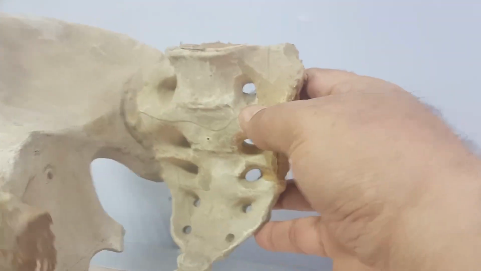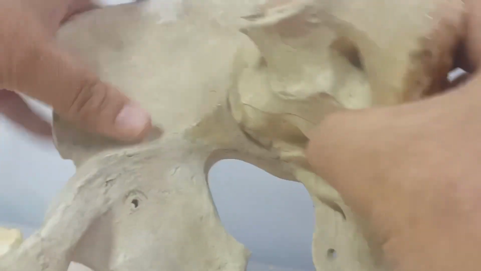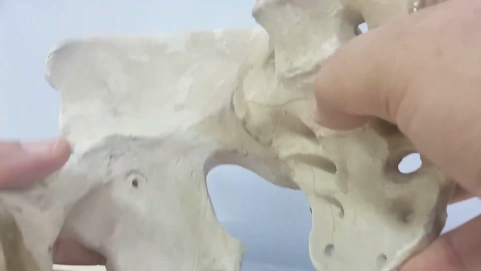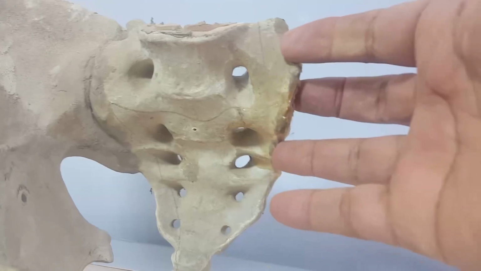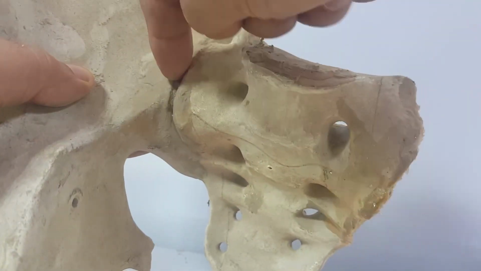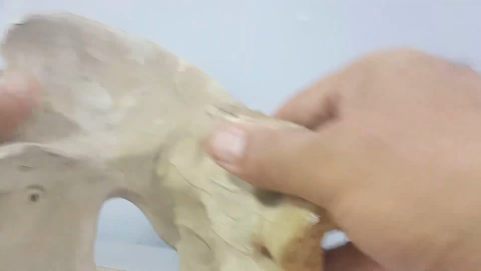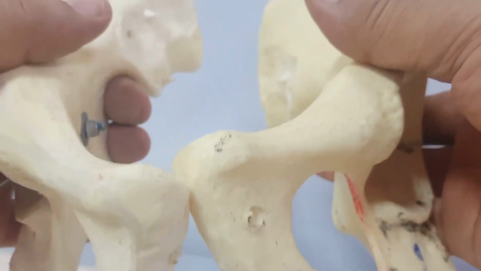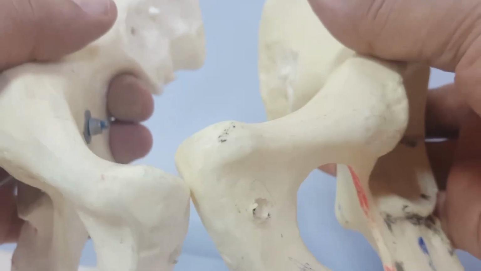This is a hemipelvis, this is the sacrum, and this is a hip bone. There is another hip bone here, and both articulate posteriorly at the sacroiliac joint, and the two iliac bones articulate anteriorly at the symphysis pubis. Here, where there is movement, is the symphysis pubis.